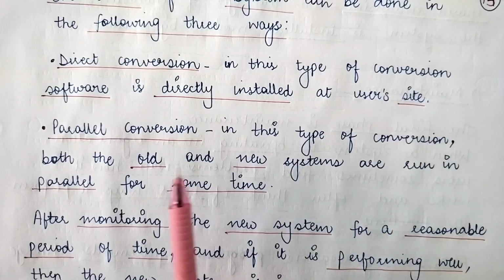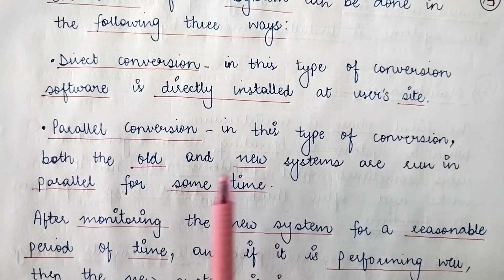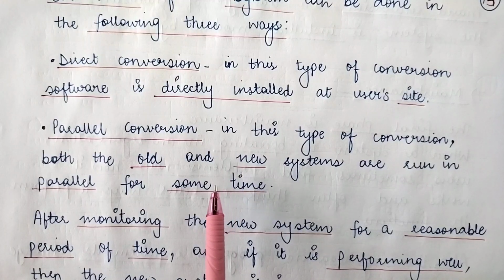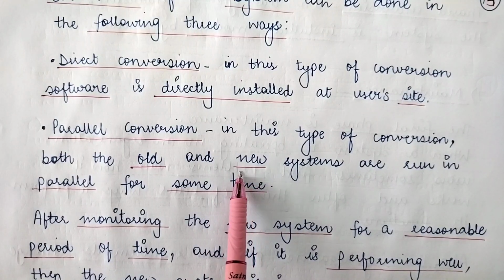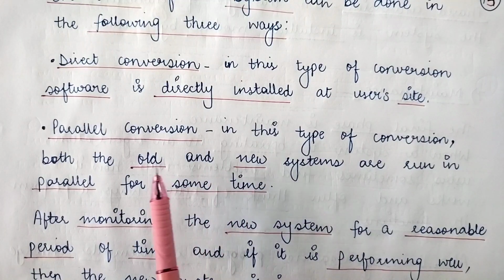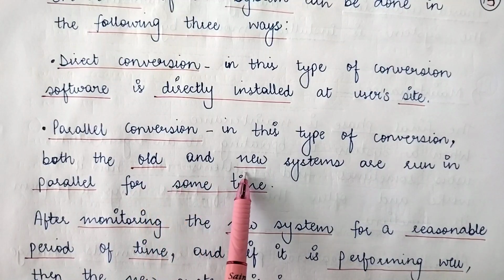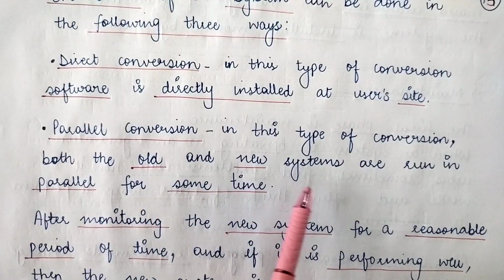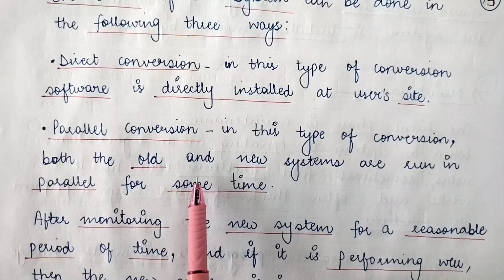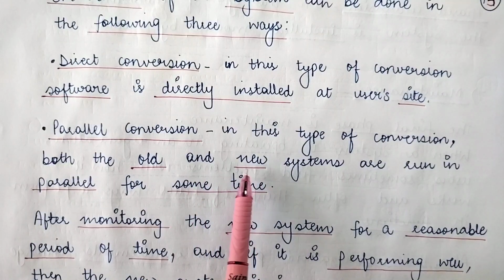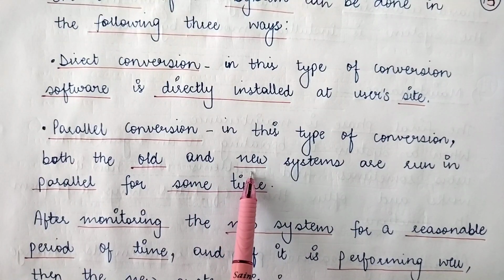In this type of conversion, both the old and new systems are run in parallel for some time. Basically, parallel conversion is for scenarios where users are very reluctant to use the new system, so they keep the old system for some time, and the new system is also installed so that the users can take their own time to accustom themselves to the new system.